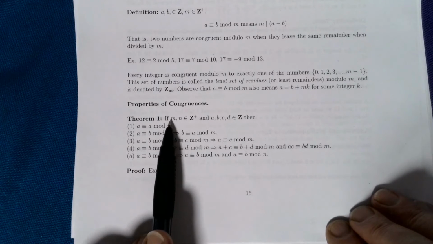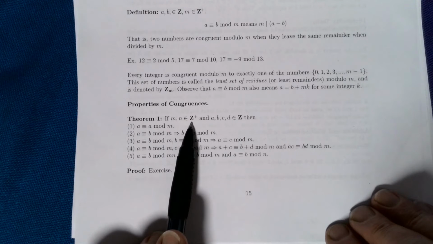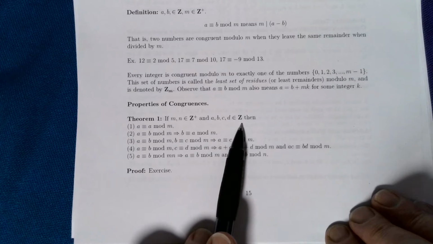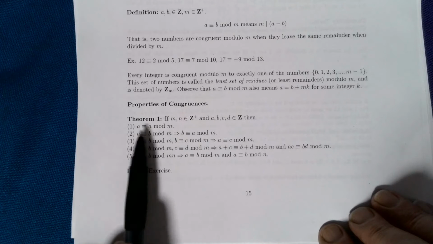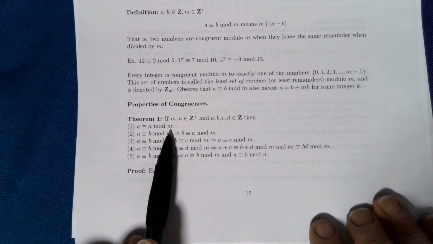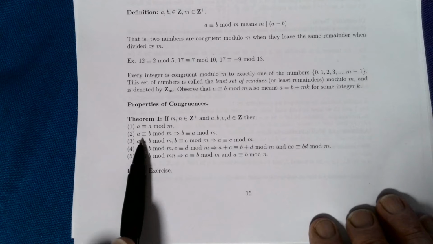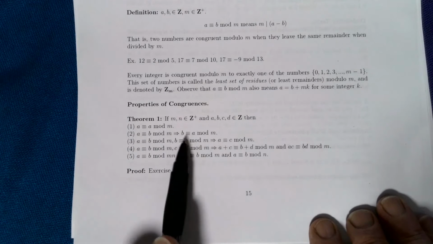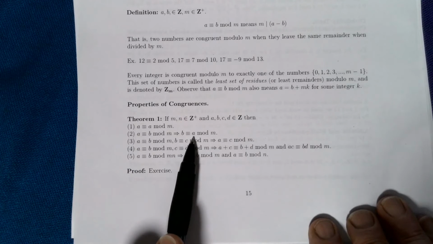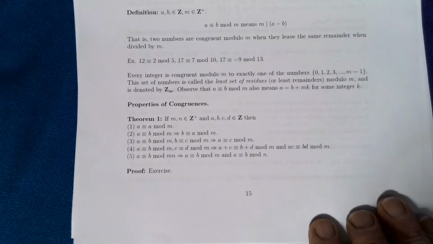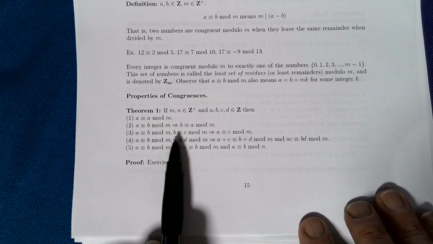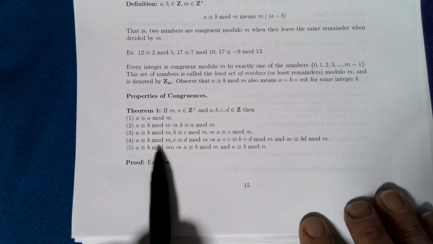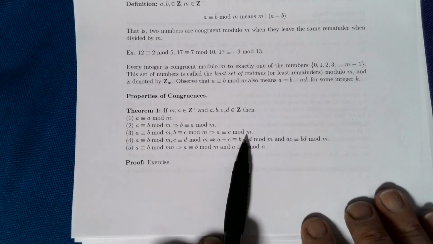So if I've got two different moduli, m and n, positive integers, and a, b, c, d any integers, then the following is true. a is always congruent to itself, obviously, because a minus a is 0, which is divisible by m. If a is congruent to b mod m, then b is congruent to a. So this is a symmetric relation. If a is congruent to b mod m and b is congruent to c mod m, then a is congruent to c mod m. So this relation is transitive.